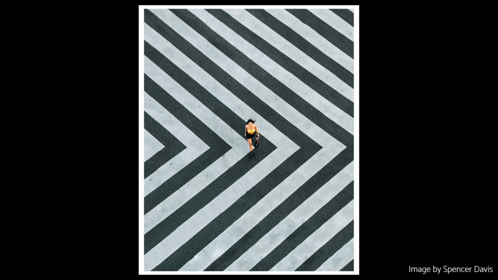Have you ever seen those movie scenes or images where everybody is walking one way and then you have one person walking the opposite way towards them? That's pattern breaking. Another example could be if you had a landscape with a lot of trees or buildings that all look the same, and then you have one tree or building that stands out from the others. This breaks up the patterns and creates visual interest.